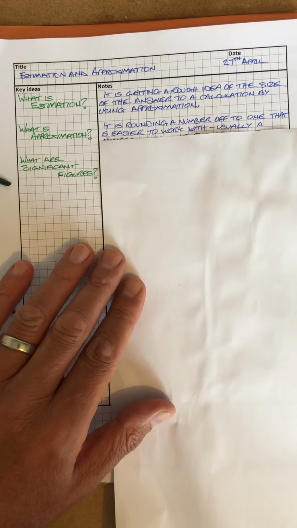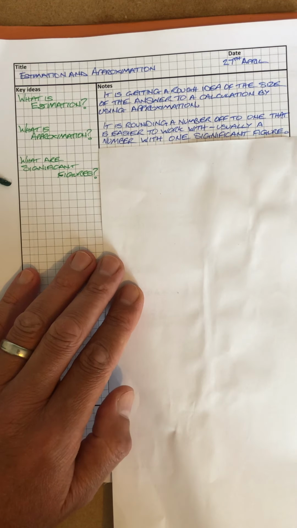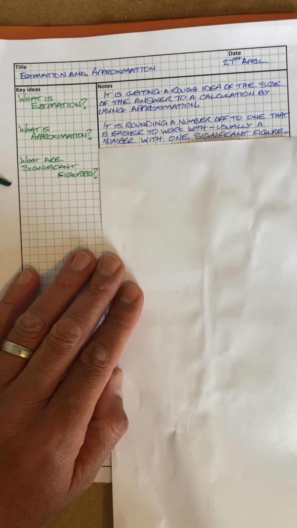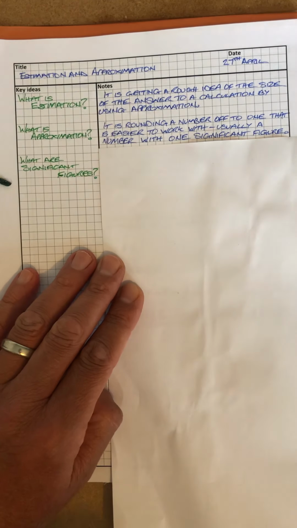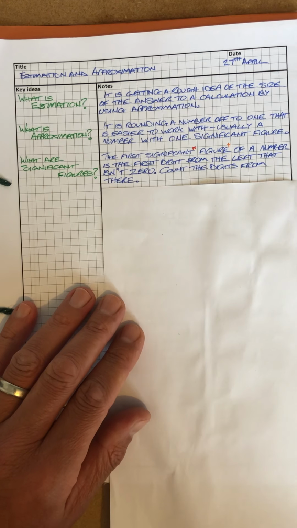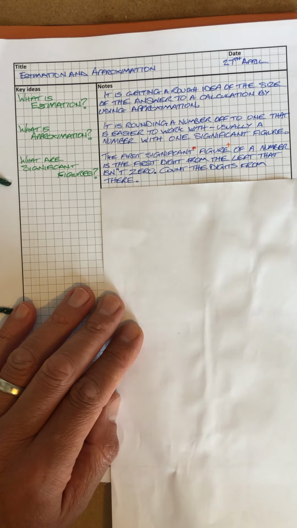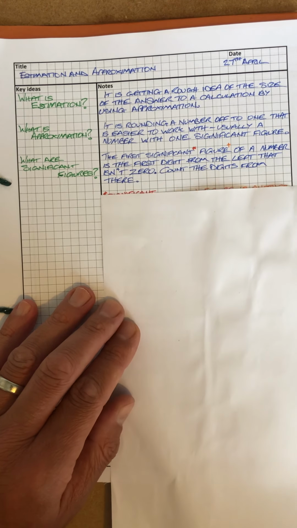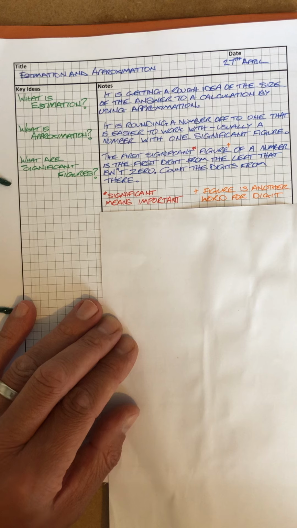What is approximation? Well, it's rounding the numbers off so that we're using numbers that are the same sort of size but are easier to work with. And we'll usually use numbers with one significant figure. That means we need to know what significant figures are. The first significant figure of a number is the first digit from the left that isn't 0. And then you start counting from there onwards. Significant means important, and figure is just another word for digit.